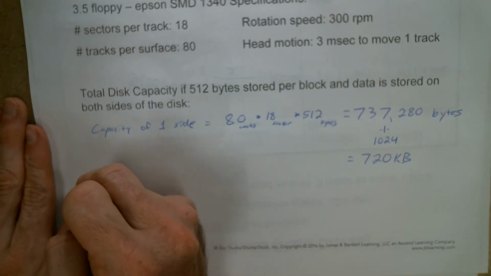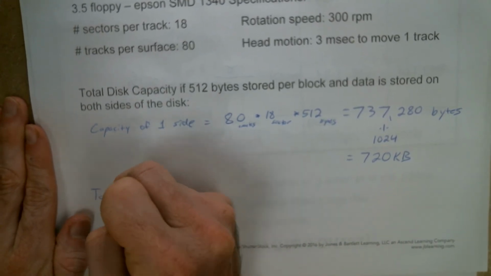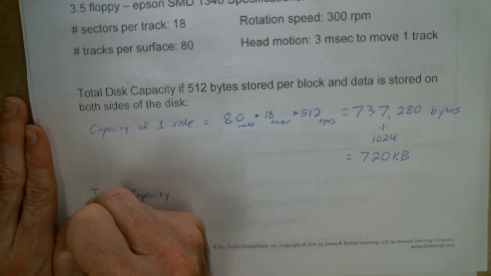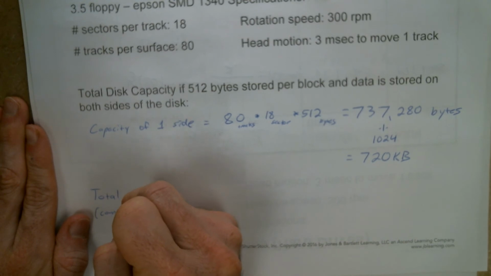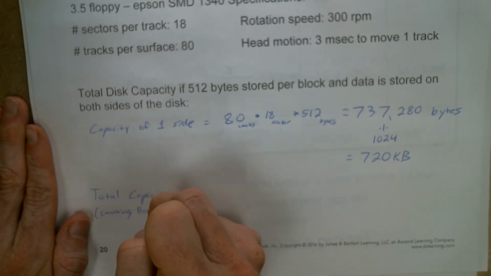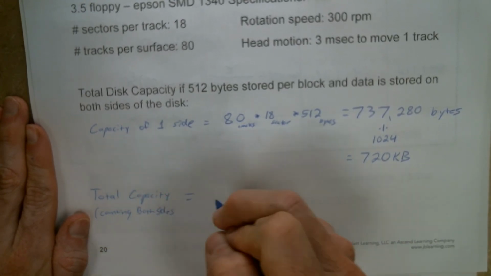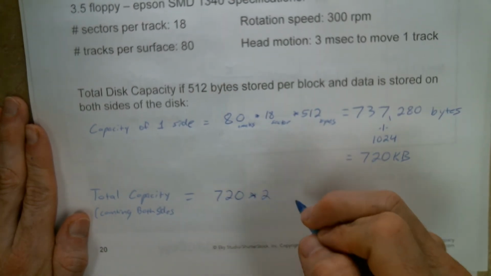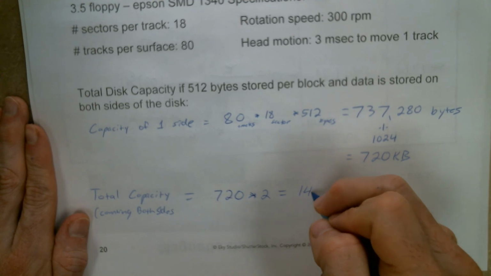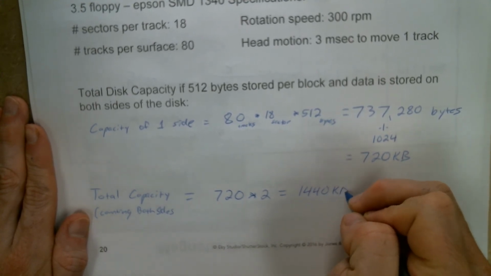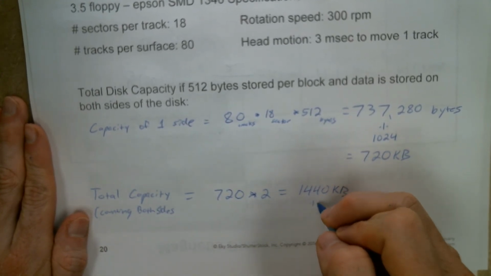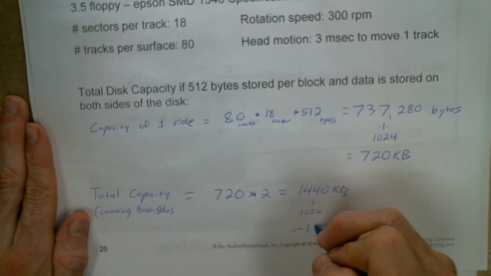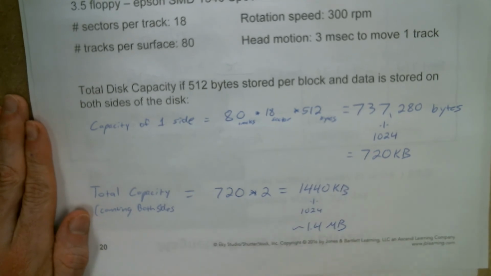They told us it was double-sided. So the total capacity, which means we're counting both sides, would just be the 720 times 2, which means 1,440 kilobytes. Or again, if you divide this by 1024, you can say it's roughly 1.4 megabytes.